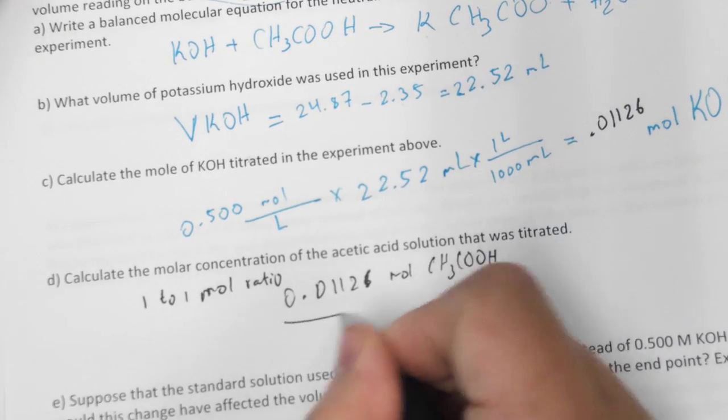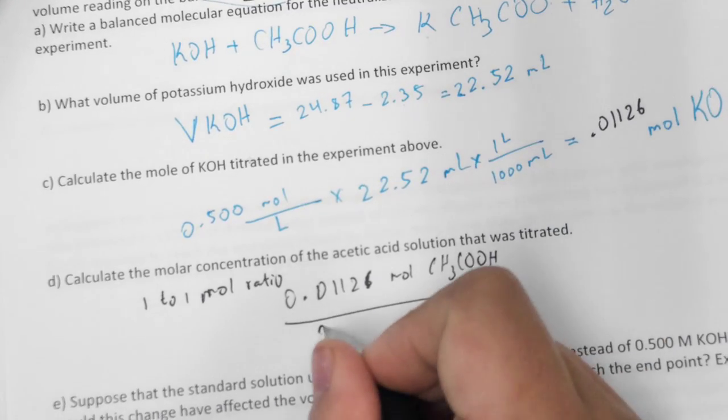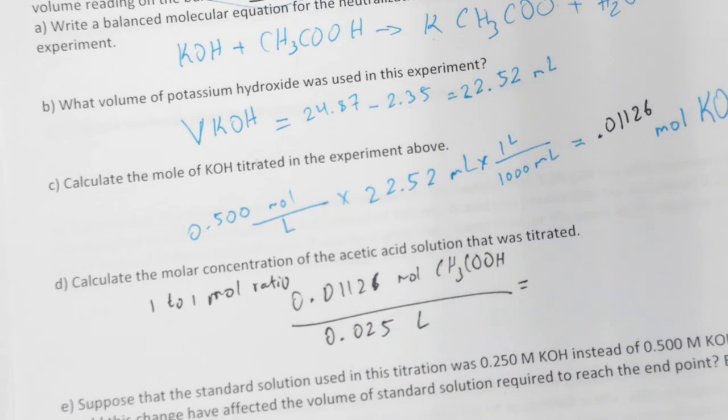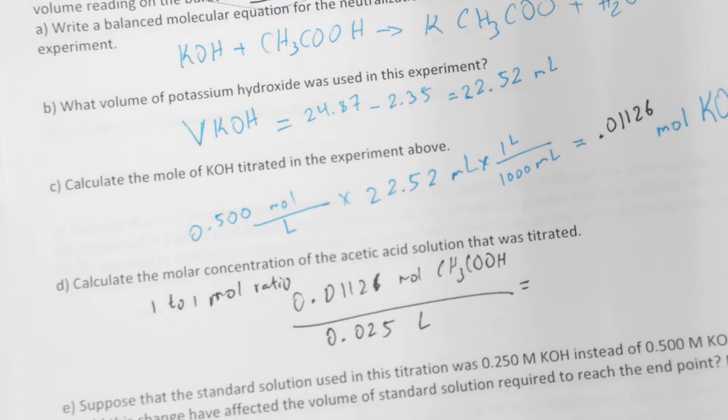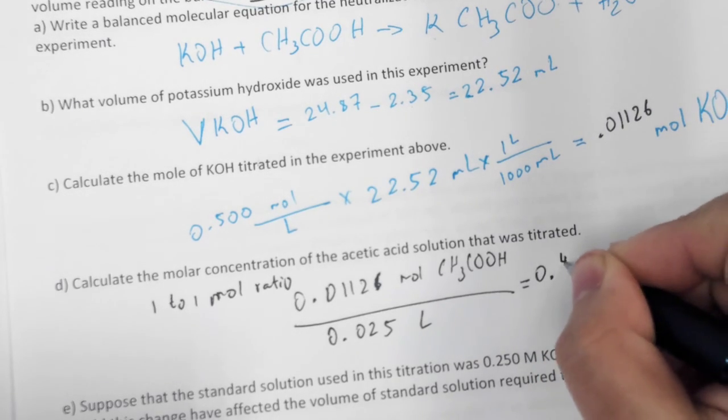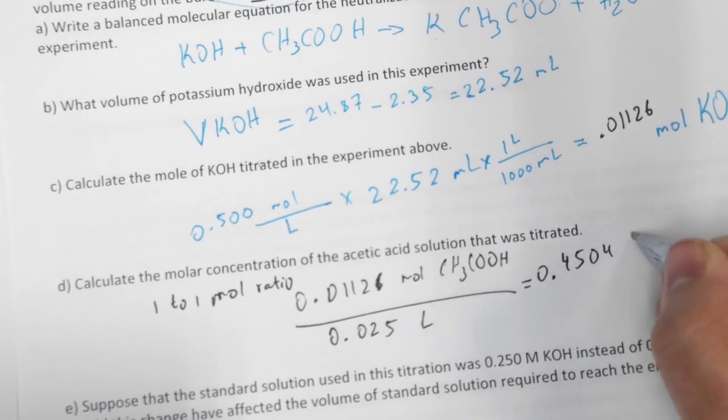To find concentration, divide by volume. I do have a volume, 0.025 liter. There we go, I get a concentration. Oh, shoot, I typed that wrong. So that's going to give you 0.4504 molarity.